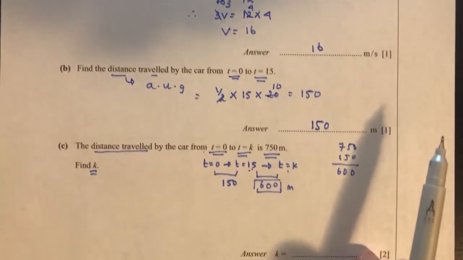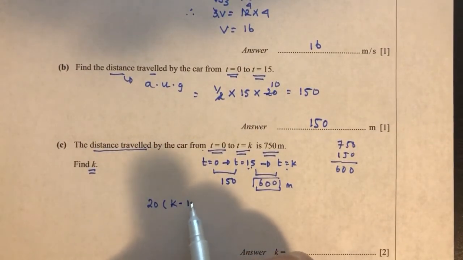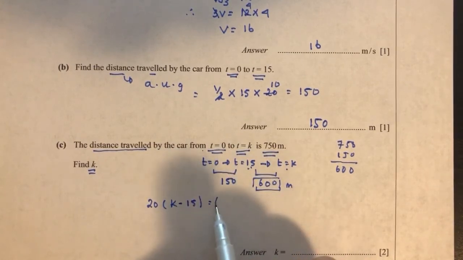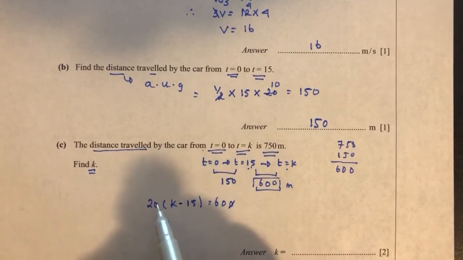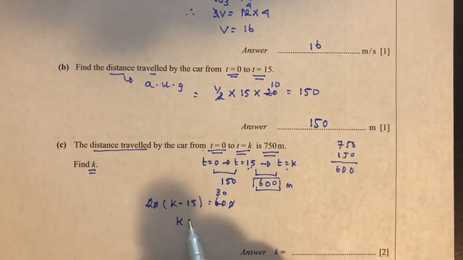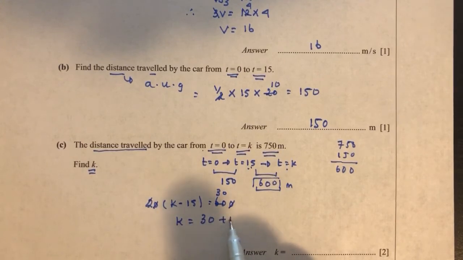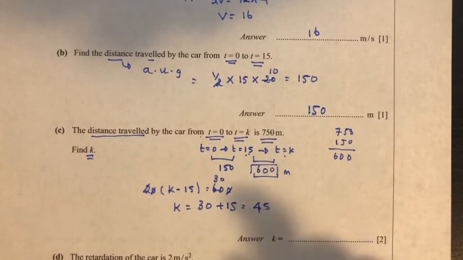So let's do that. So 20 times k minus 15 equal to area of rectangle. Let's simplify, divide by 10. 2 times k minus 15 equals 60, so k minus 15 equals 30. So k equals 30 plus 15 becomes 45. Value of k is 45.